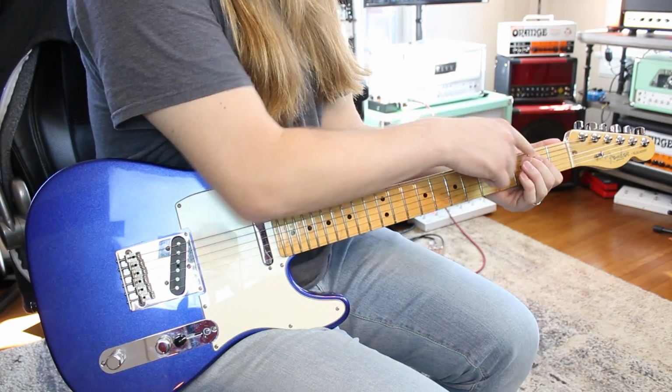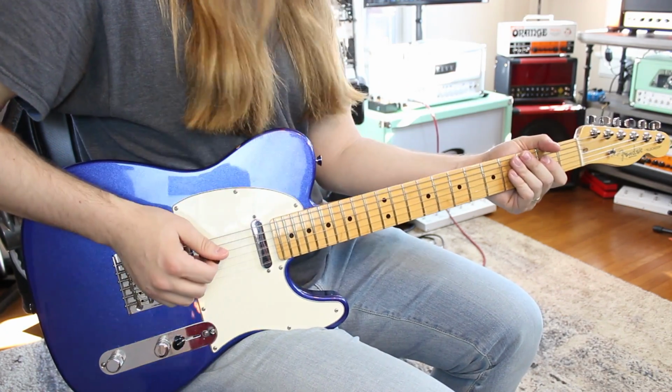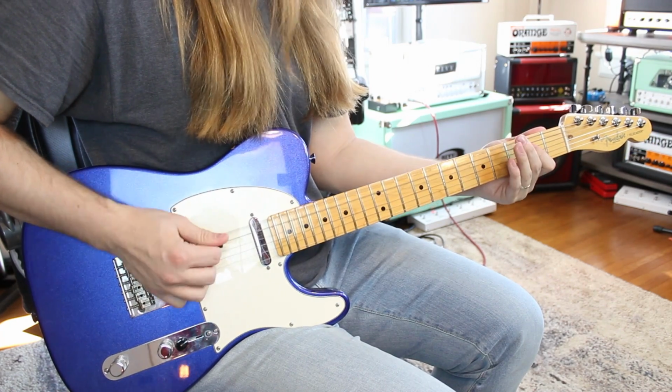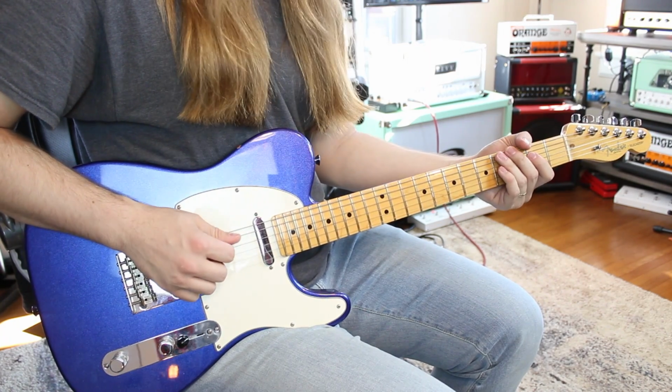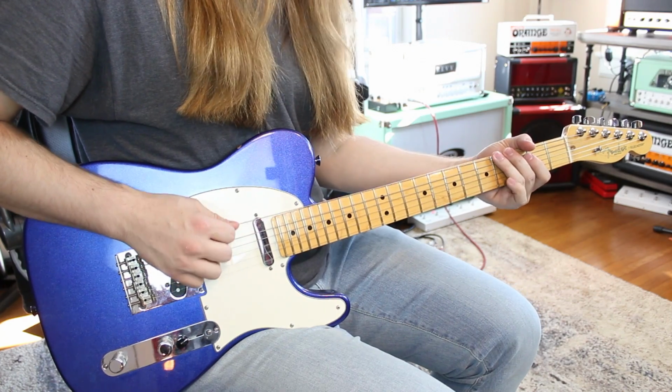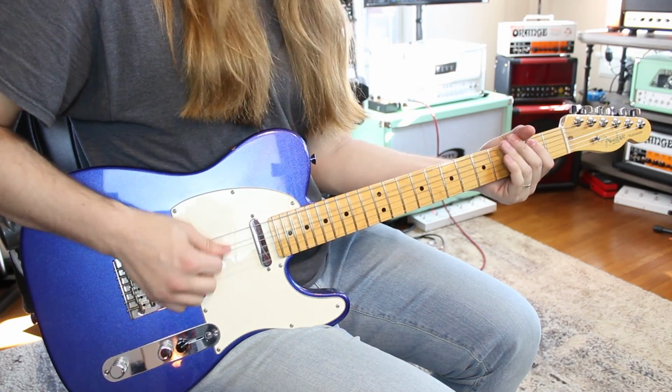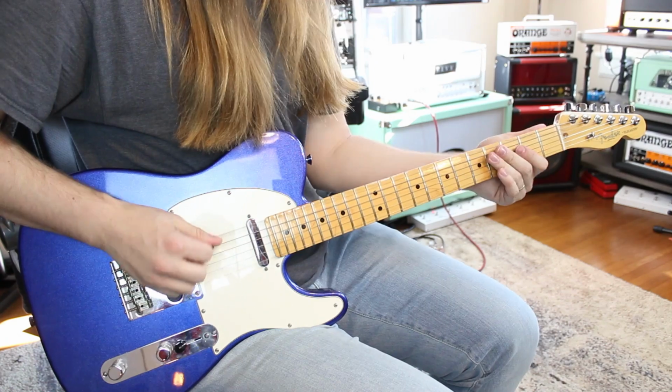Now from here you're gonna go second fret on the D string twice. Okay, so now you go 4 on the A, 4 on the low E string, and then 2-4 on the A, and that's one time through it.